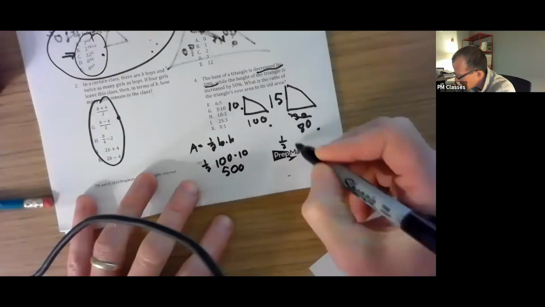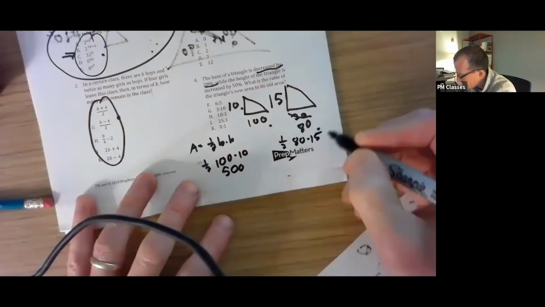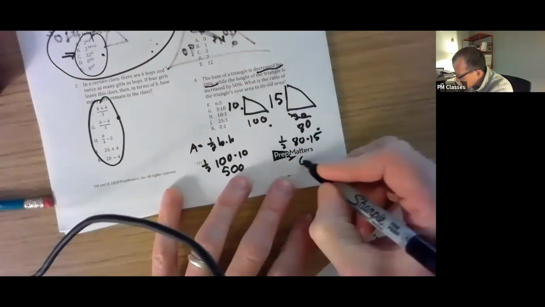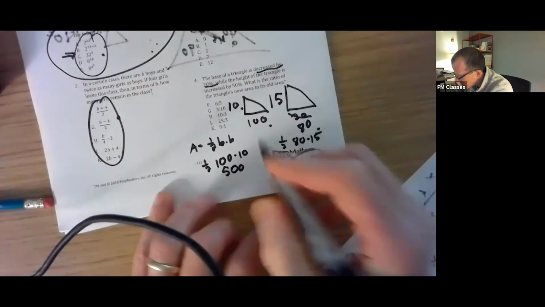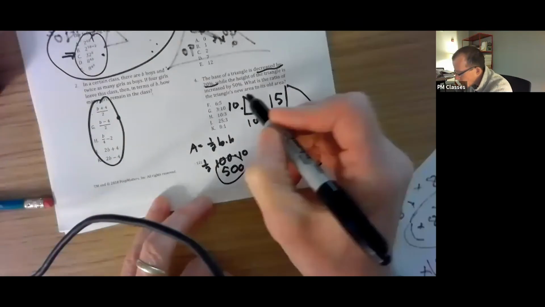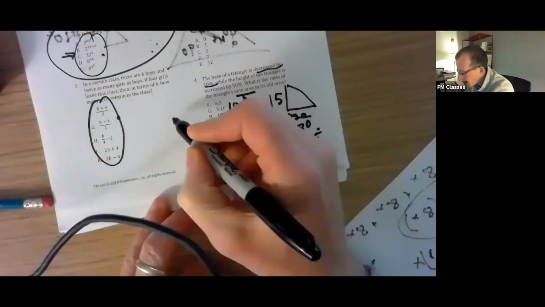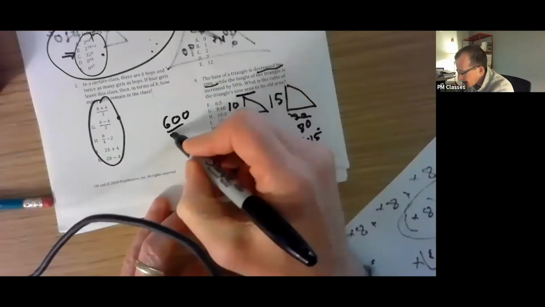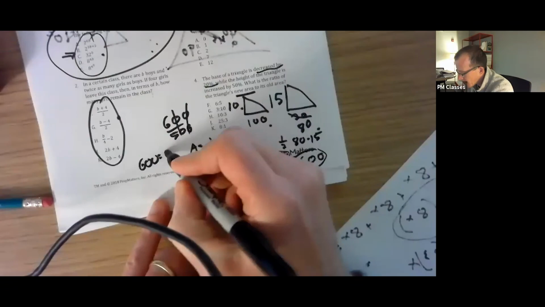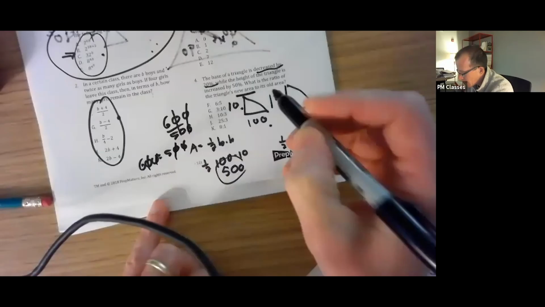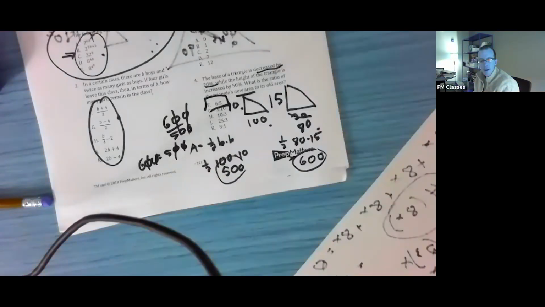To the one on the right, 1/2 of 80 times 15. 80 times 15 is 1,200. You guys have a calculator, I hope. 1/2 of that is 600. So what is the ratio of the new area, 600, to the old area, 500? Well, 600 to 500, cross out a couple zeros, is 6 to 5, and there we are.